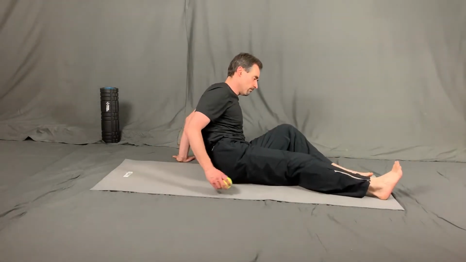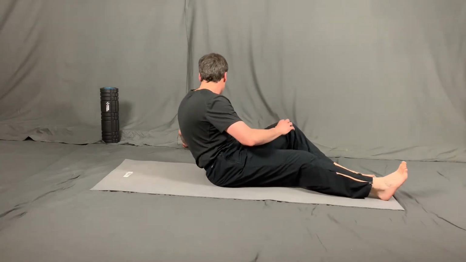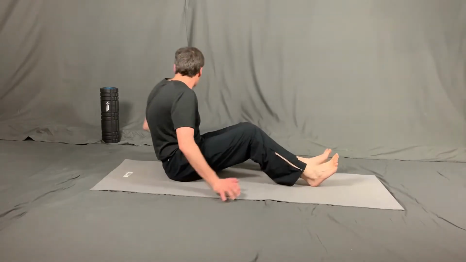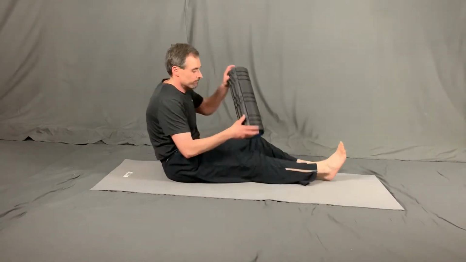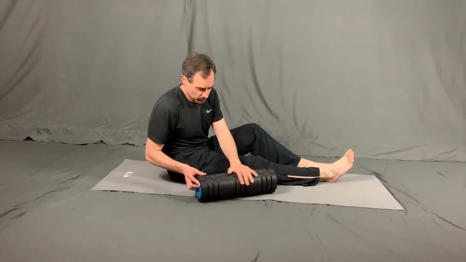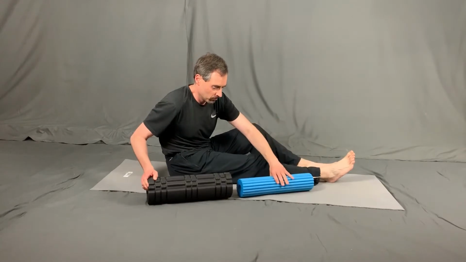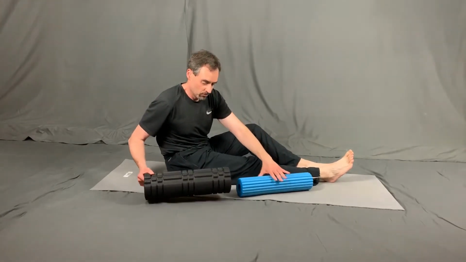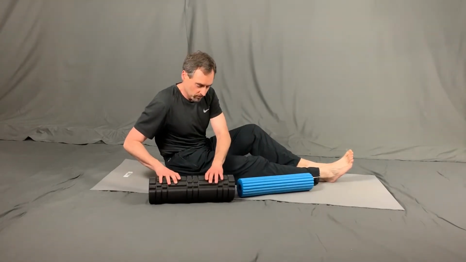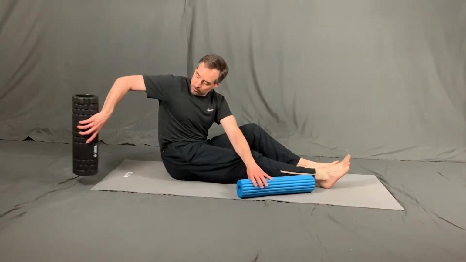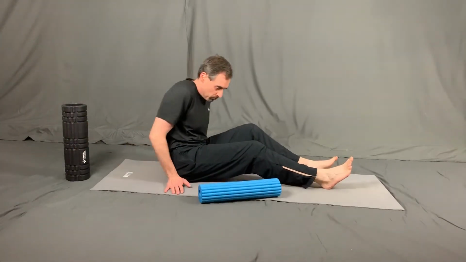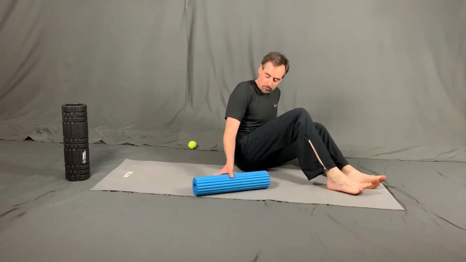Now we move into foam rolling the iliotibial band, and I have a set of 2 different rollers. For the iliotibial band, I prefer to use a softer blue foam as opposed to the hard shell trigger point one. The black shell one could be used for the piriformis, but I prefer the tennis ball.